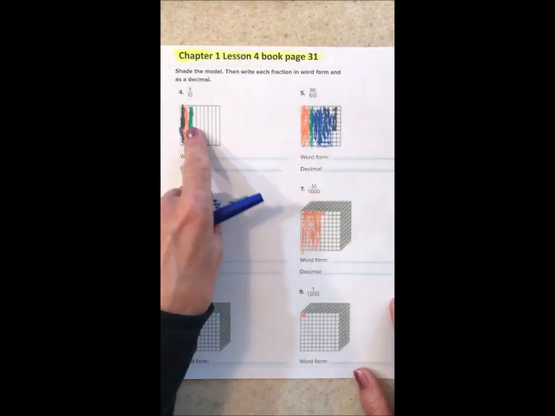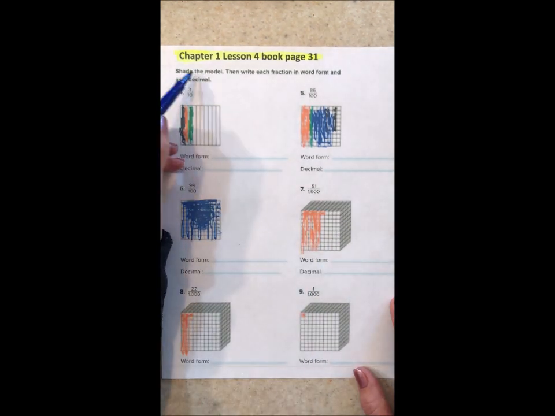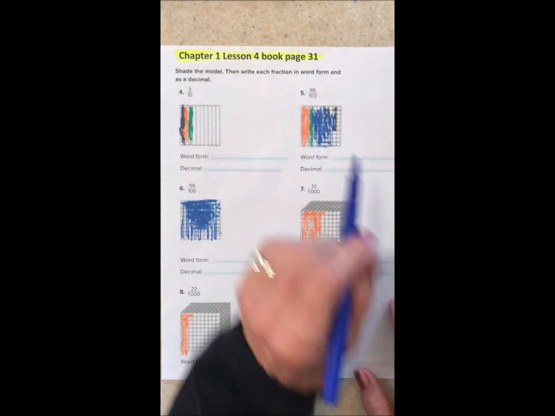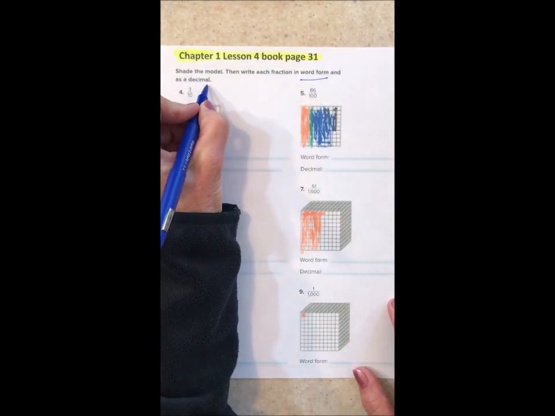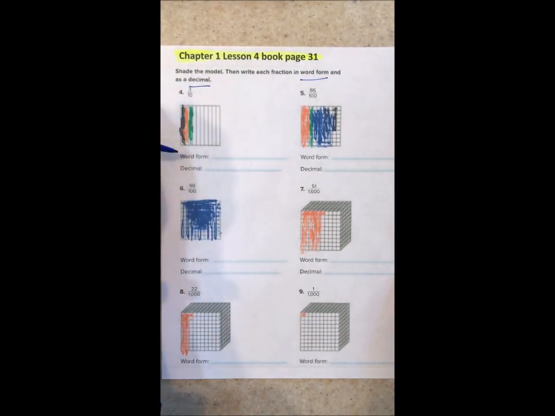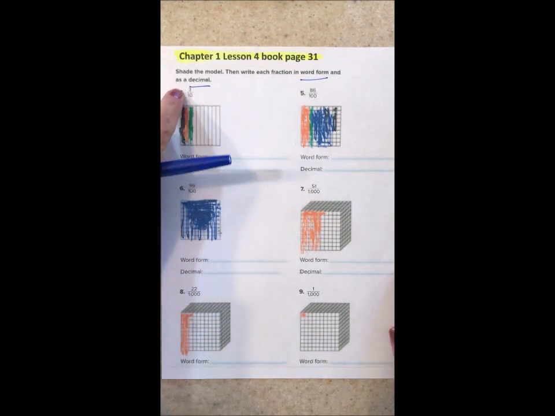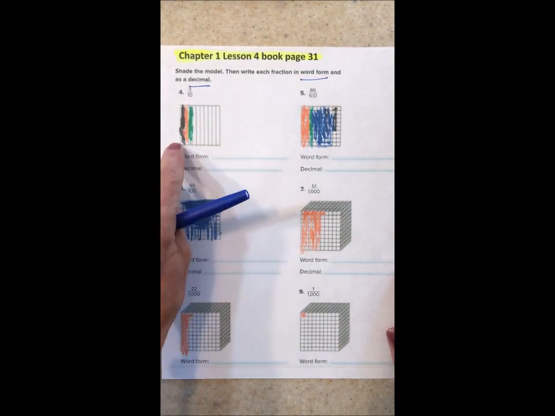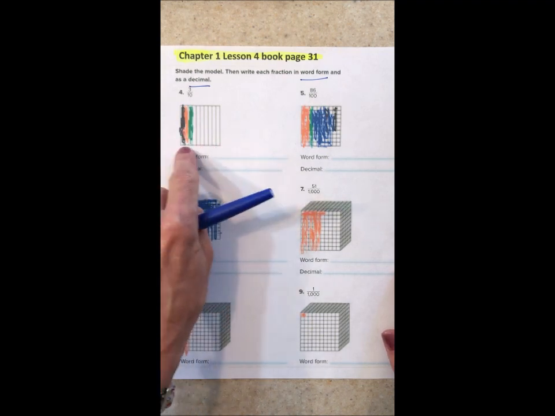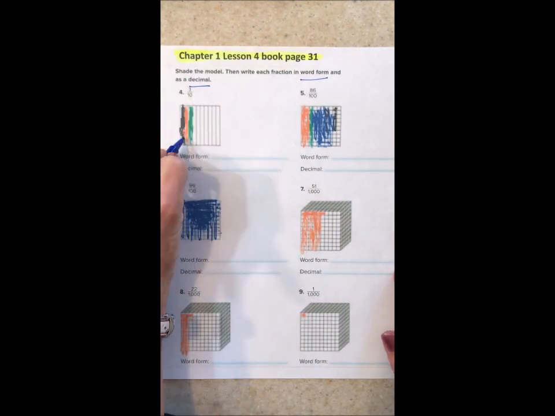The book that I got offline had them colored in already. And it says shade the model, which was already done for us, and then write each fraction in word form and as a decimal. So here we go. We have fractions. A student already colored in the model. This is one flat, and 3 out of 10 pieces of this flat, or 3 sticks if you're looking at them in the classroom, are colored in out of a total of 10 that it takes to make the whole thing. So there are 10 pieces, 3 are shaded.